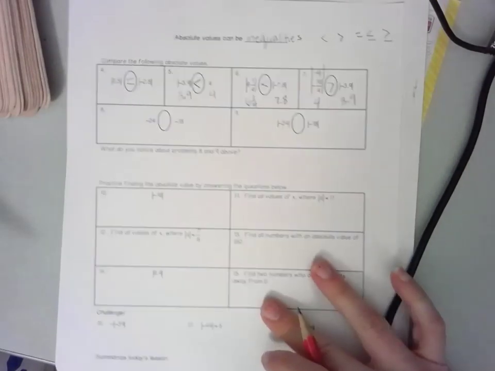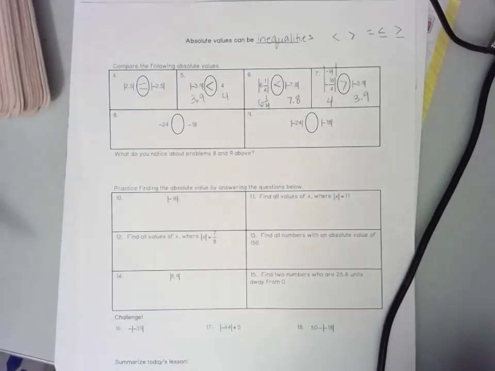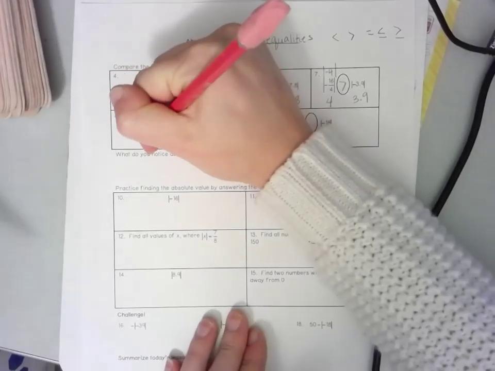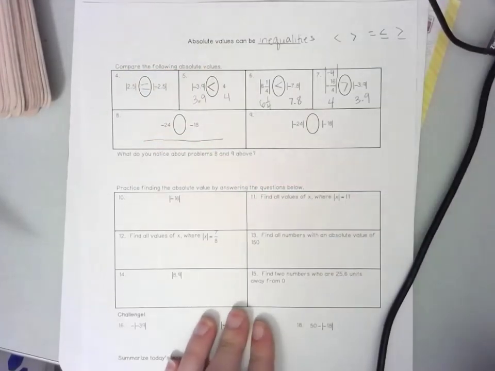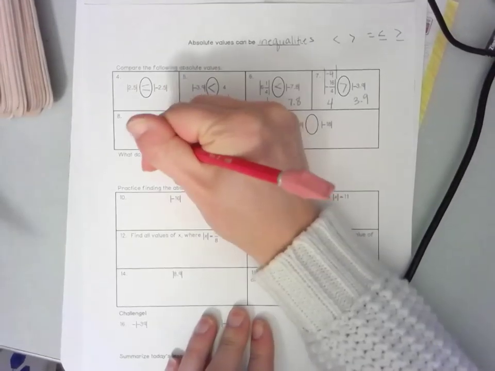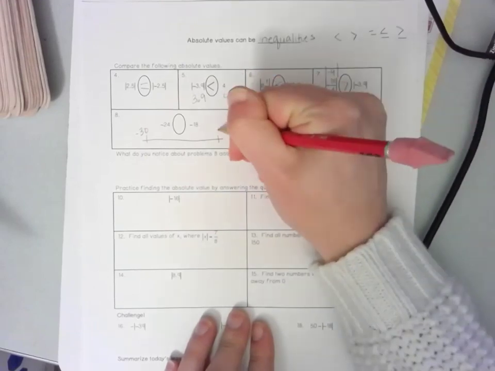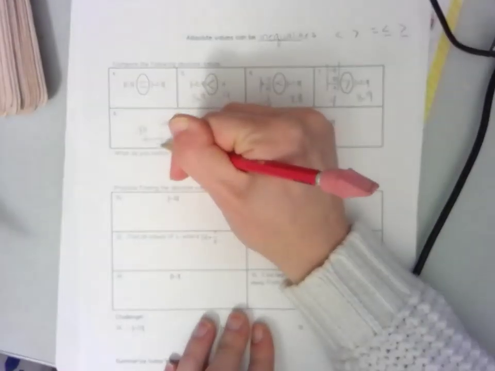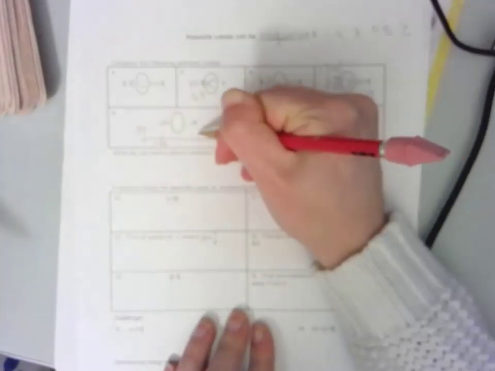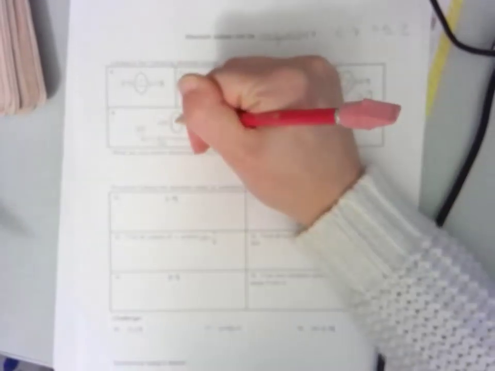Okay, number 8. Negative 24, negative 18. These are not absolute value numbers, so if it helps you, you can write a number line. So over here I'm going to have negative 30, and over here, because we're getting closer to 0, it's negative 15. So I know negative 24 is closer to negative 30, and negative 18 is closer to negative 15. So negative 24 is actually less than negative 18.